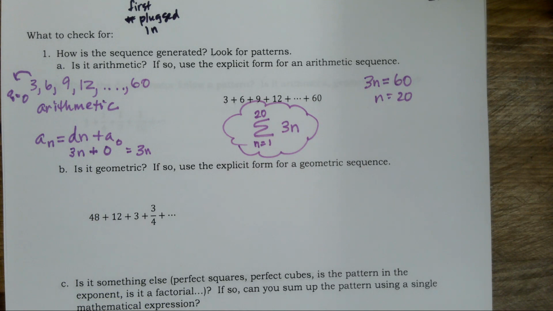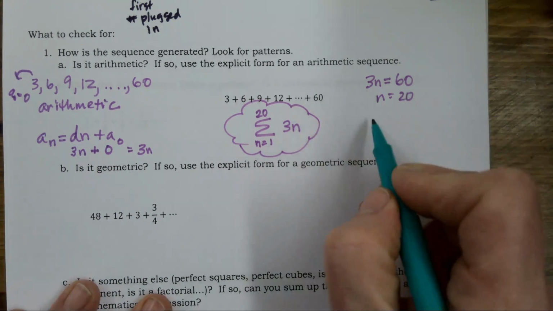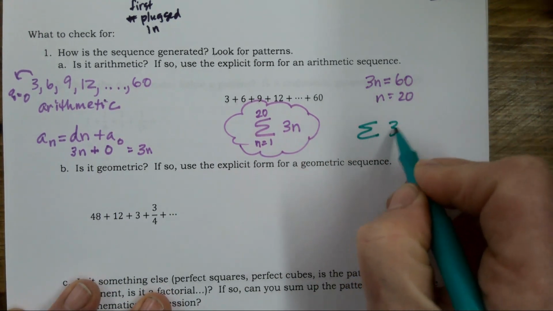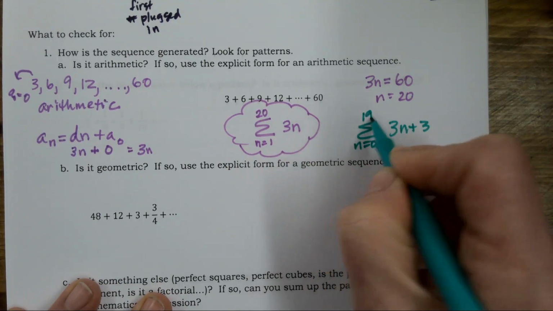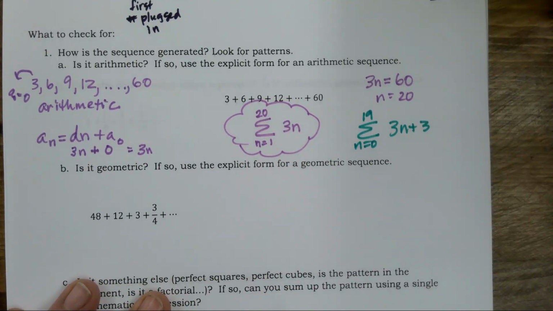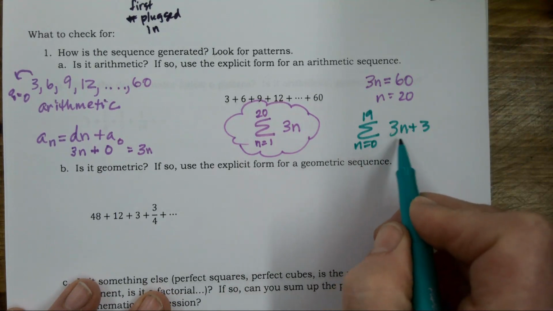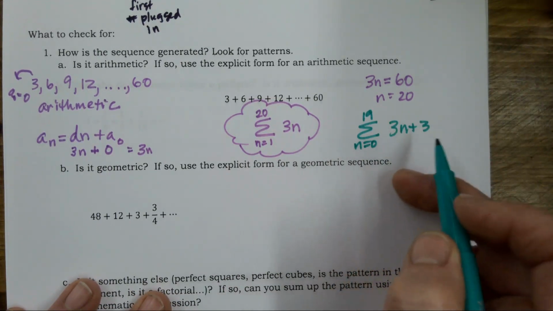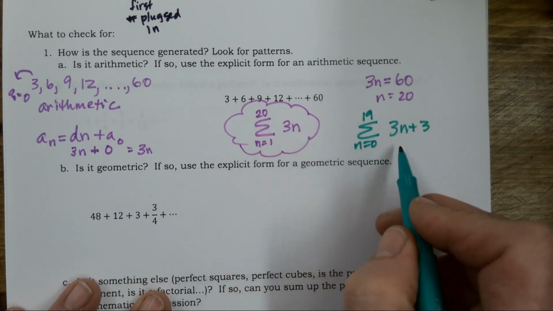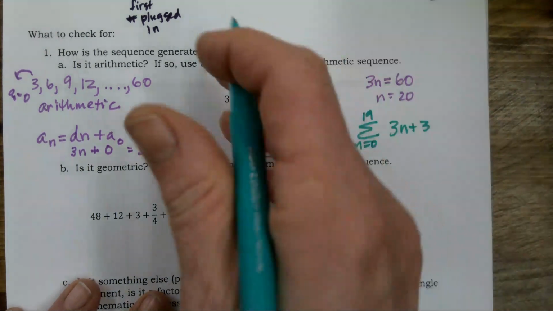Again, you can write this a different way. I could write this as sigma notation, 3n plus 3, start at 0 and end at 19. Because if I plug in 0, 3 times 0 plus 3 is 3. If I plug in 1, 3 times 1 plus 3 is 6. If I plug in 19, 3 times 19 plus 3 is 60.